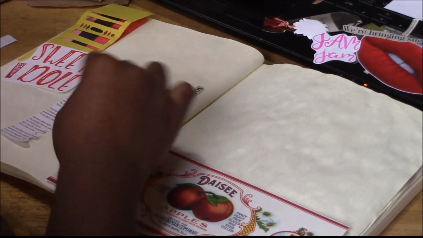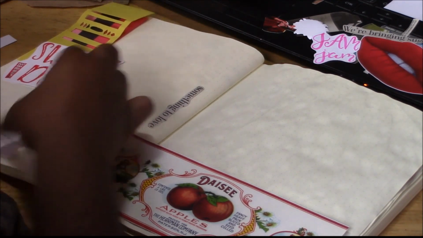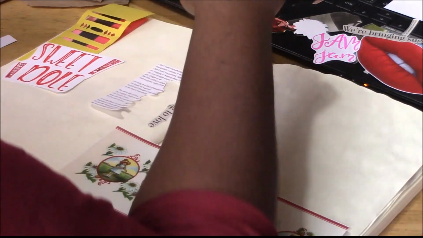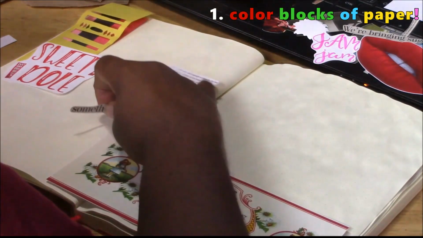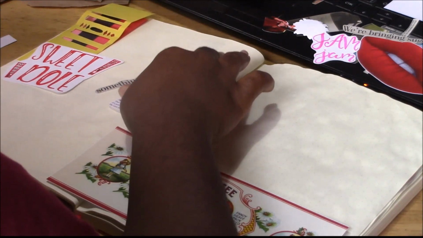Anyway, so then I just layered some construction paper. So that's one of the big things. If you want to make your journal a little more dynamic without the use of doodles or drawings or sketches, color blocks of paper help a lot for me. And so I use construction paper, but construction paper is known to fade really bad in sunlight.